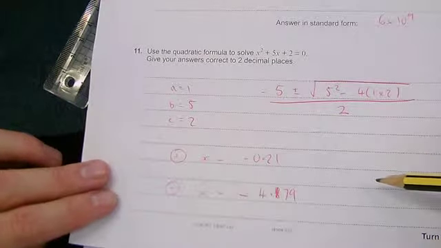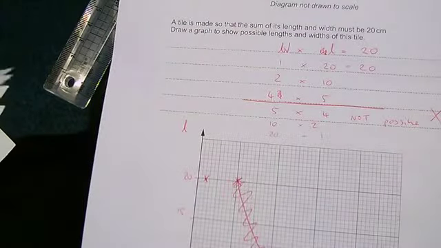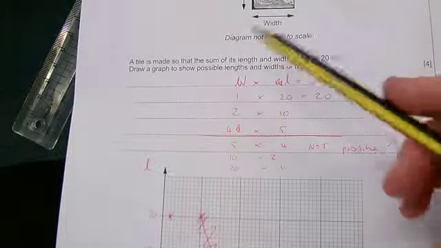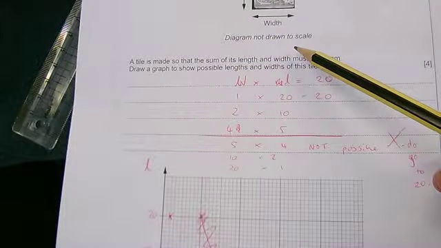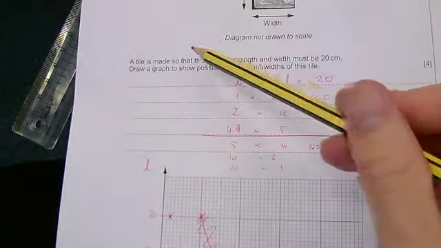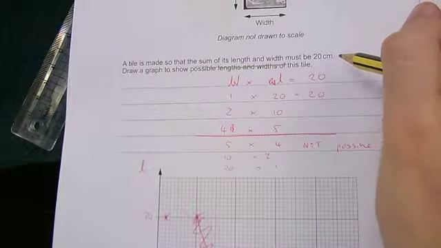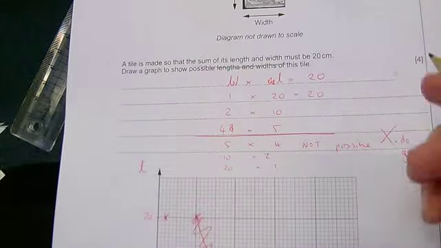Quadratic formula, make sure you're nailing that, easy if it comes up. This one here, I didn't like what I did to begin with. So originally, I checked the mark scheme. It said a tile is made so the sum of its length and width must be 20. Oh, I've just realised I've messed this up. I've done the products. I've times them together. So mine really is stupid.